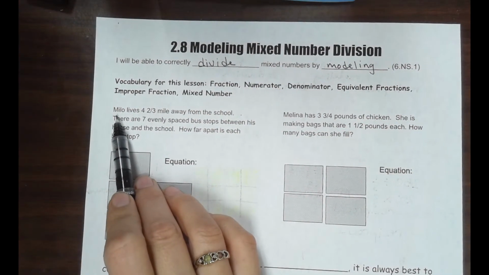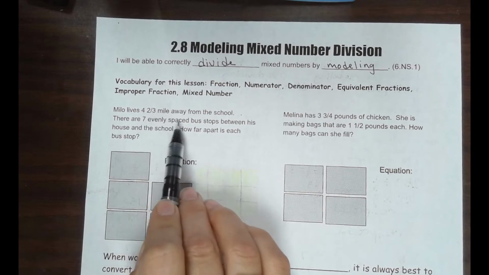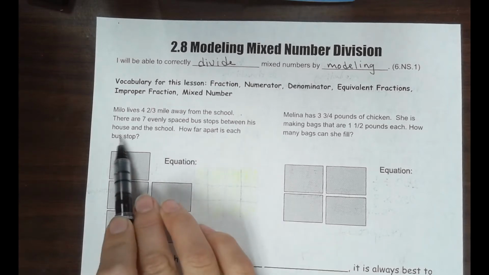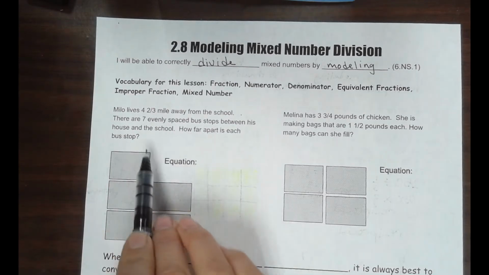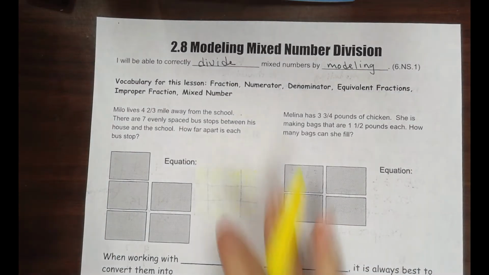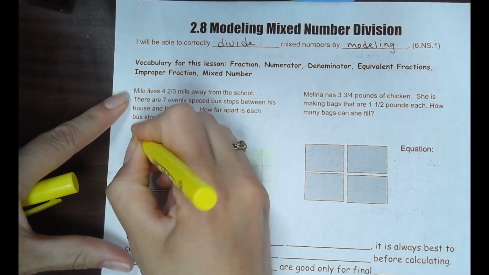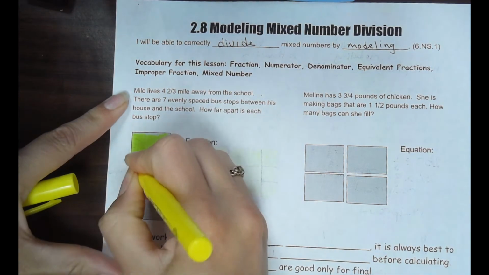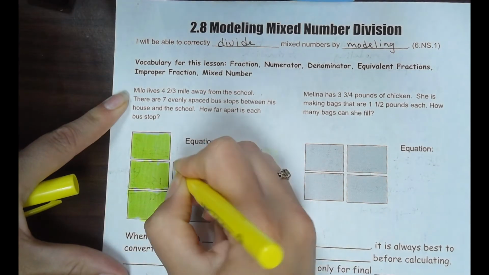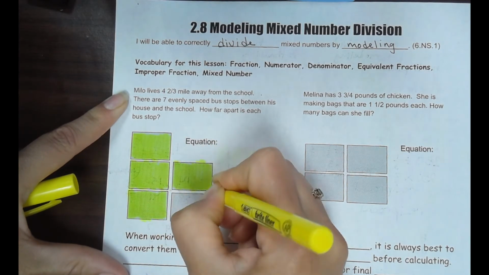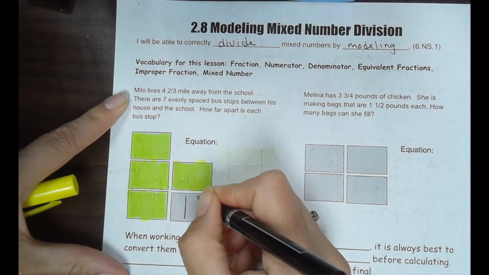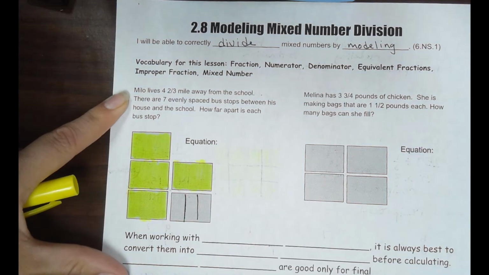Let's try this example. Milo lives 4 2/3 miles away from the school. There are 7 evenly spaced bus stops between his house and the school. How far apart is each bus stop? So if I'm going to color this in, that means I've got 4 complete miles. So I'm going to shade in 4 of these rectangles. Use the yellow one for this one. And then we have 2/3. So I'm going to cut this into thirds and shade 2 of them.